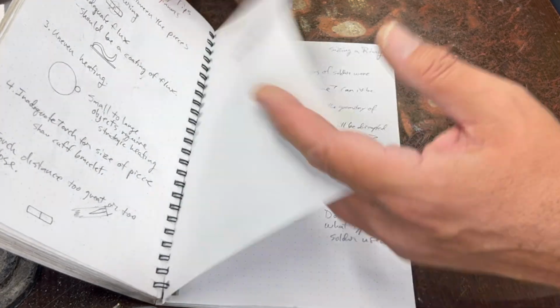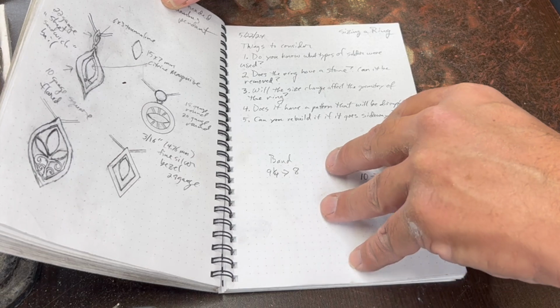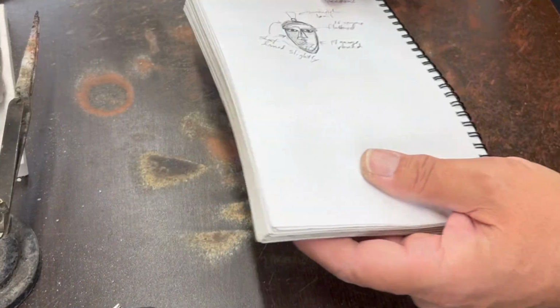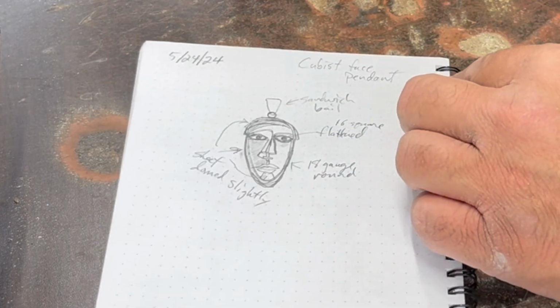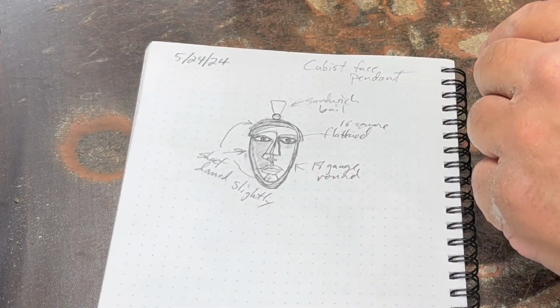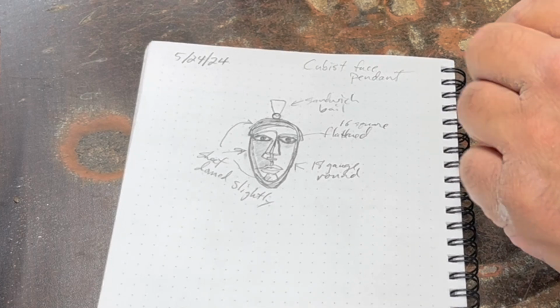I find that if I sketch up a design in advance, I usually come up with a little bit better outcome. So I think if you look at this drawing that I drew up, it's very Cubist looking. And here's what I think I'm going to do.